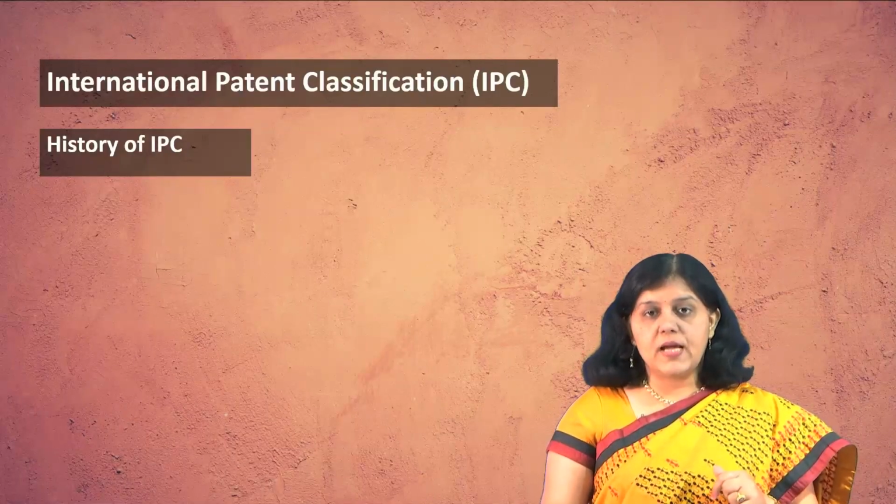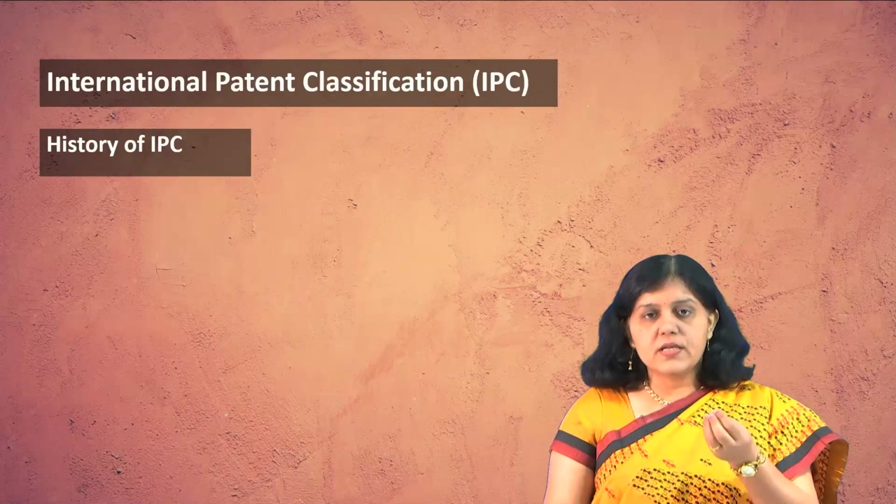Now, since then the classification has been periodically revised, because as technology develops, it is taken into consideration and the technological classification is periodically revised. Currently we are using the 8th edition of the IPC, which came into existence in 2006. So in short, this is the history of the IPC: it started in 1954 and now the 8th edition is going on.